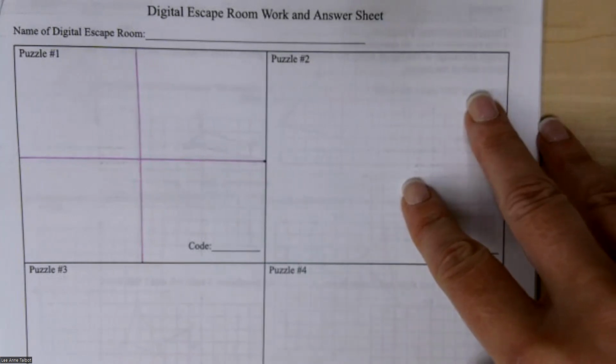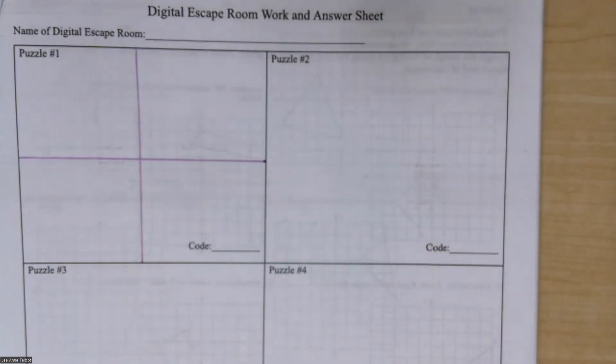I actually gave you guys graph paper on purpose. So locate your digital escape page. If you can do it yourself, it's fine. Locate your digital escape page. Go on your computer and bring up the digital escape, and then get that big piece of graph paper.